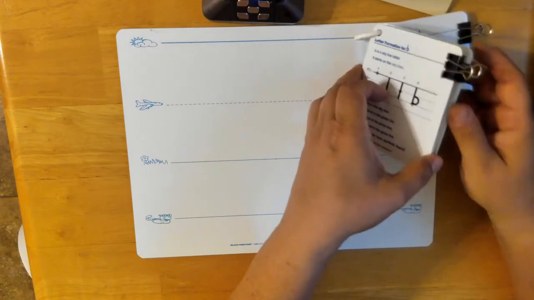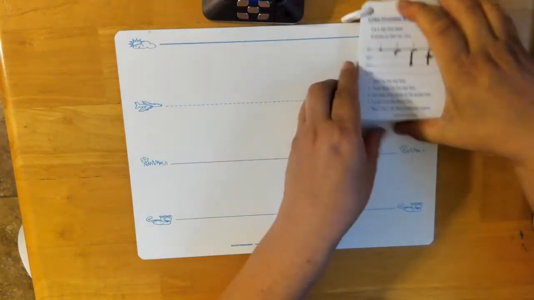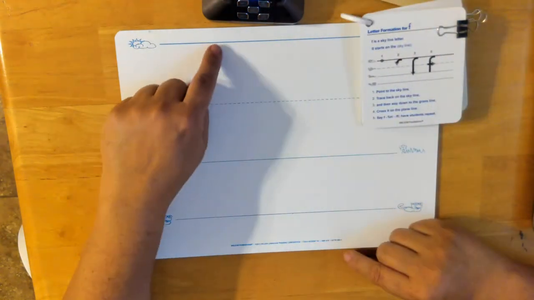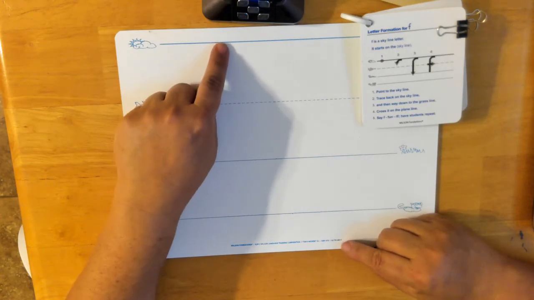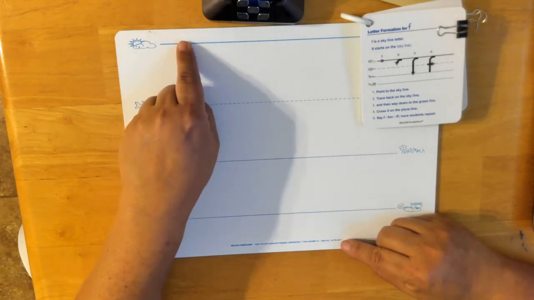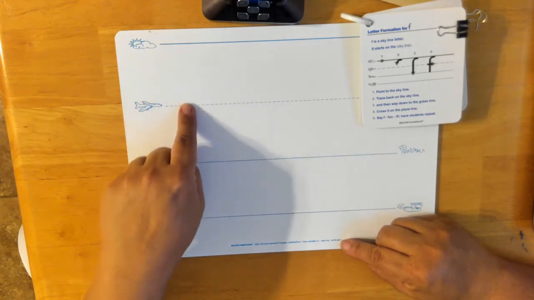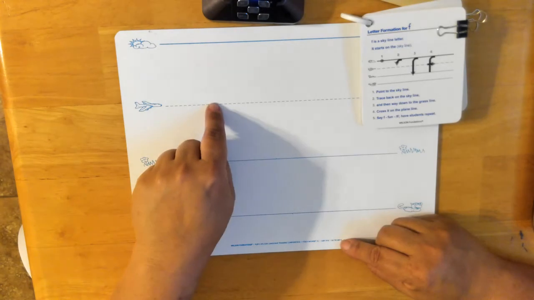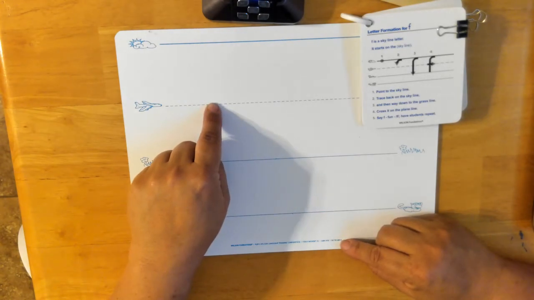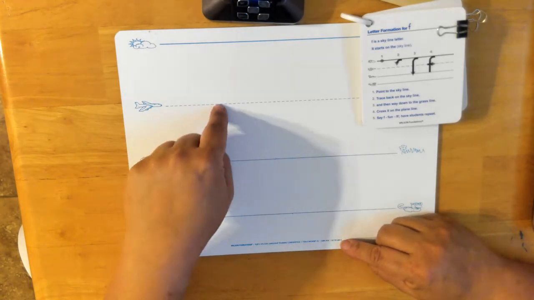And the last letter we're going to practice this morning is F. F is a skyline letter. It's a little tricky here though, so watch. Point to the skyline. Trace back on the skyline. Move all the way down to the grass line. Cross on the plane line. F, fun, F. And you repeat.